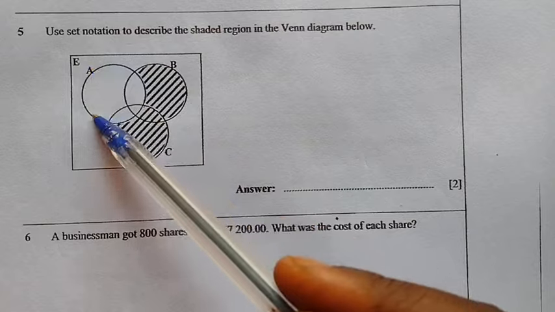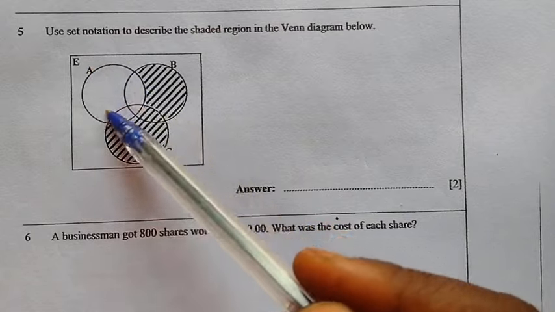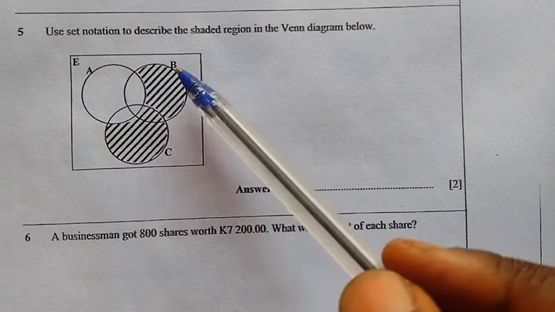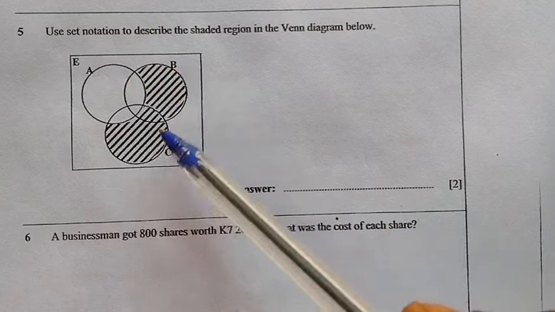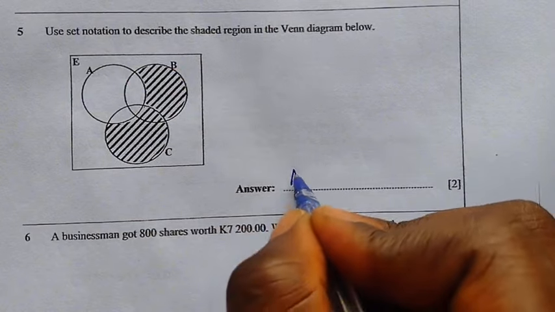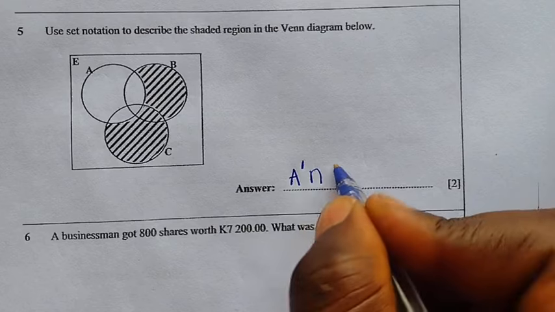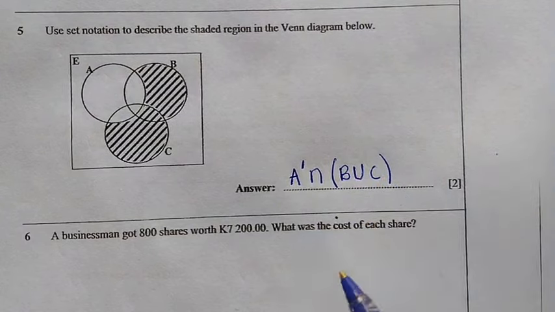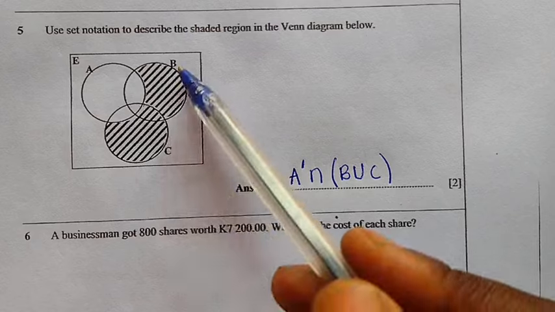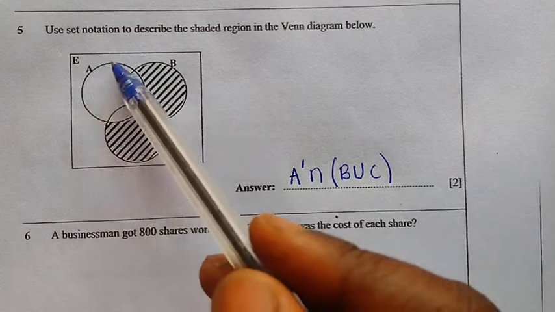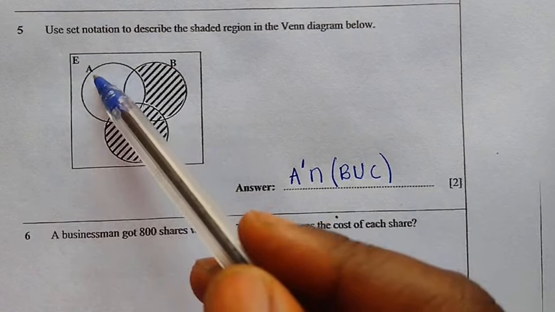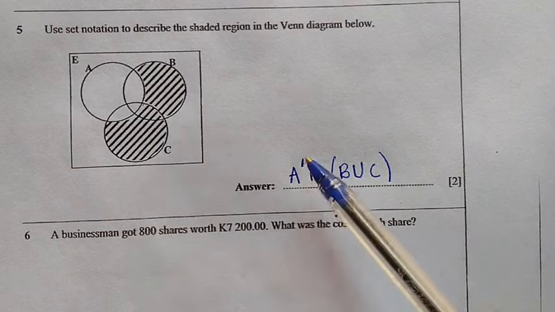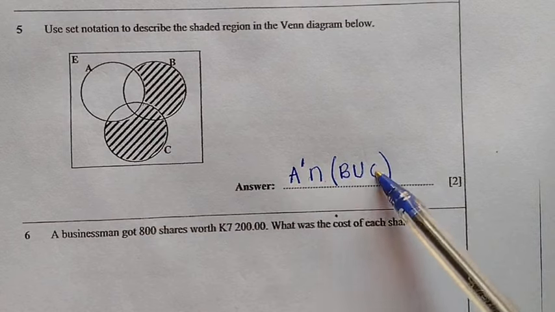Okay, then for this set A, it's completely unshaded, meaning that this is the complement. So no element of set A should be part of the solution set of the union set of B and C. So we are going to say A complement intersection, open bracket, B union C. So this is our answer. For B and C, they were combined. It was a union. Then A was a complement. So no element of this set A was supposed to be part of the solution set of B union C. That's why I've written A complement intersection, in brackets we have B union C.